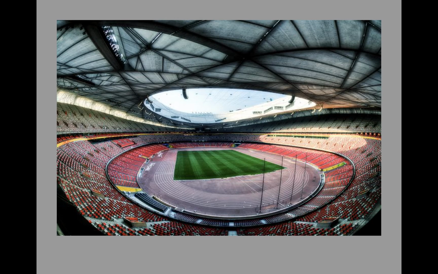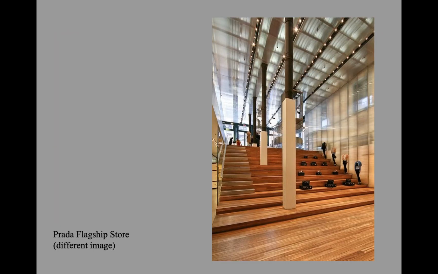So let's move on to a building that was made for you fashionistas, and that is the Prada flagship store located in New York City. Again, your book does not show, in my opinion, a good view of the interior space here, so I'm showing you a slightly different image. This is the Prada flagship store. I'm sure that all of you ladies have heard of Prada bags before, if you know your high-end purses, and they also are great for fashion designers as well.